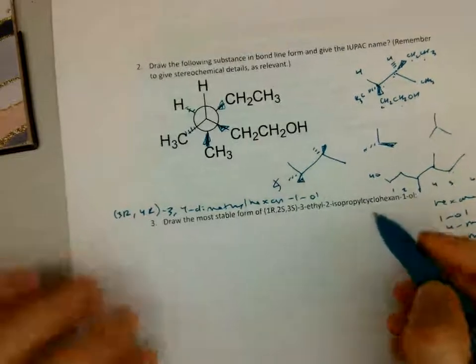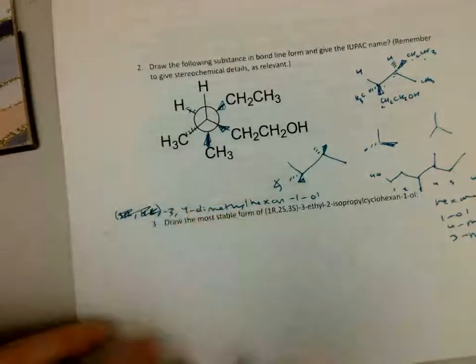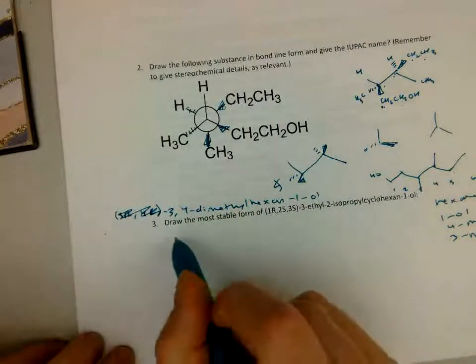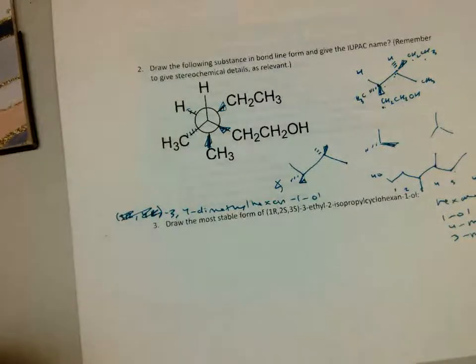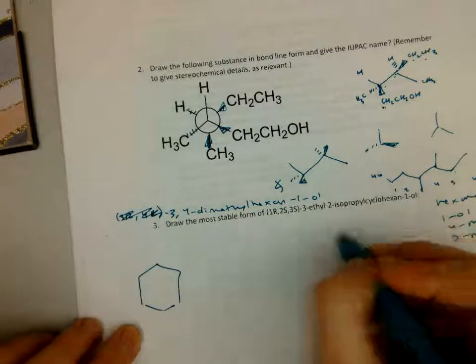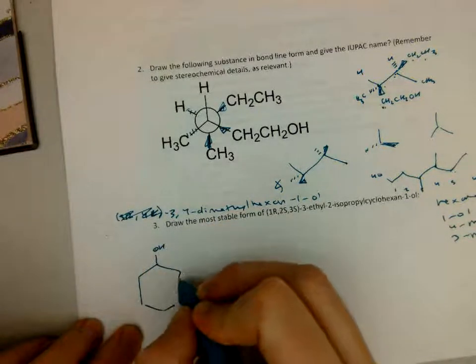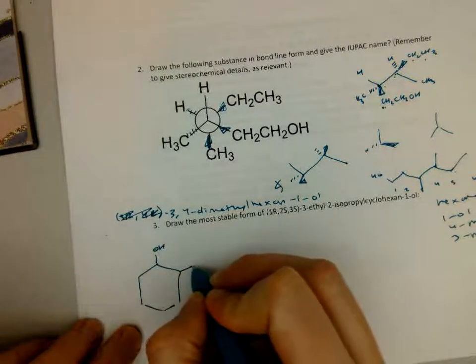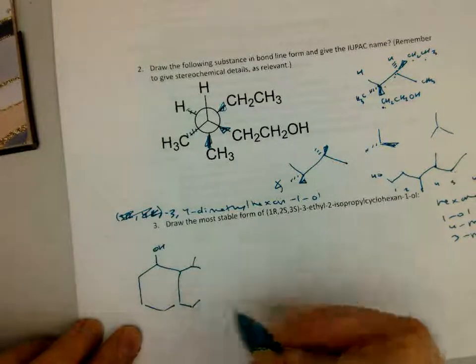Okay, so for the next one, and those were just me showing you what you would need to do to draw it. Draw the most stable form of this cyclohexane. So this is 1-OH, 2-isopropyl, and 3-ethyl.